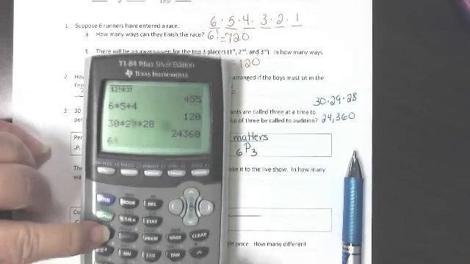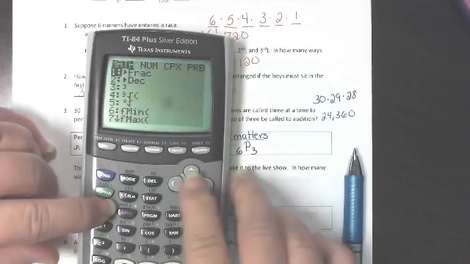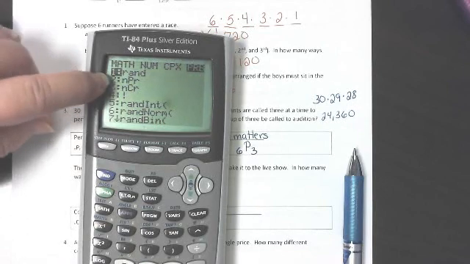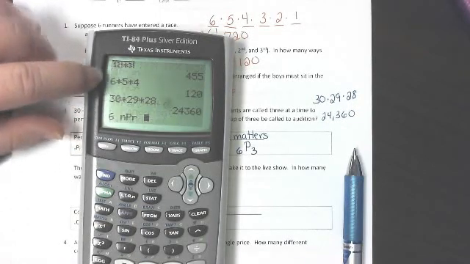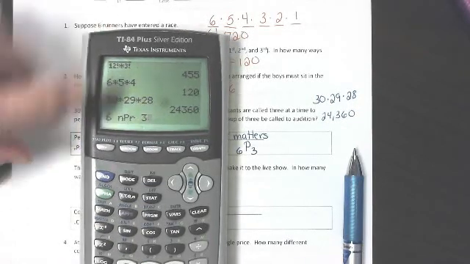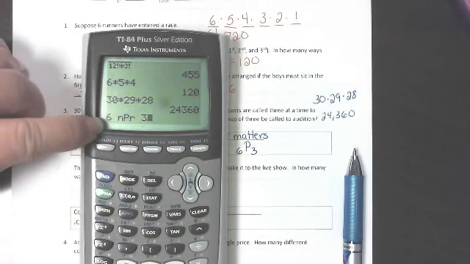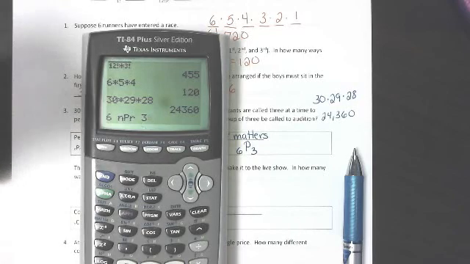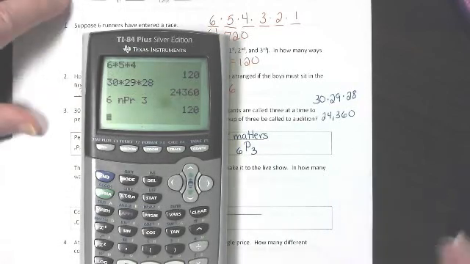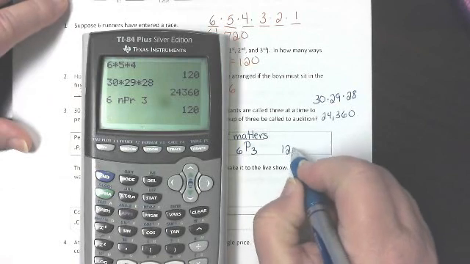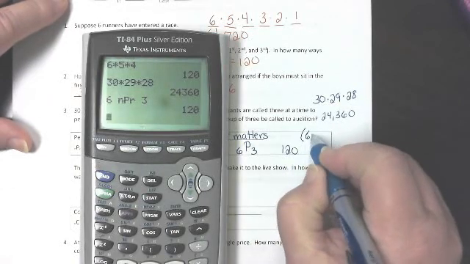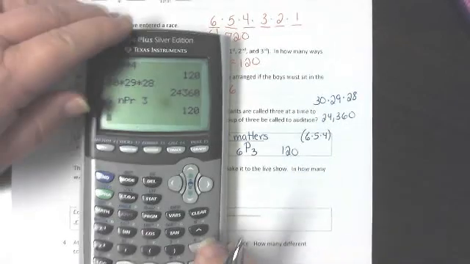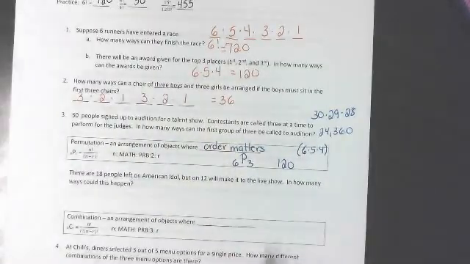So that's math, probability, I went too far. Probability number 2 is a permutation. So the calculator is going to tell me how many ways this could happen. 6 people, 3 are chosen. I picked 3, and the order matters. It's 120. So that was the same answer I got when I did 6 times 5 times 4. Order mattered, how I picked those.